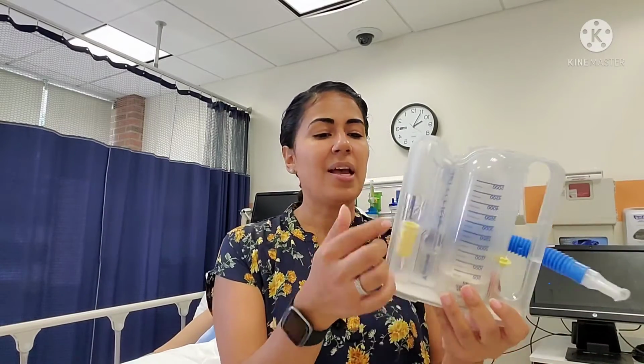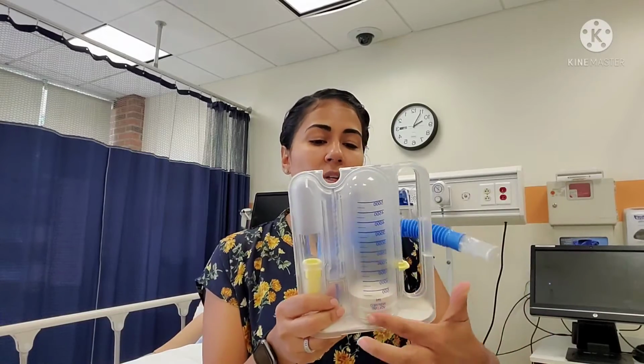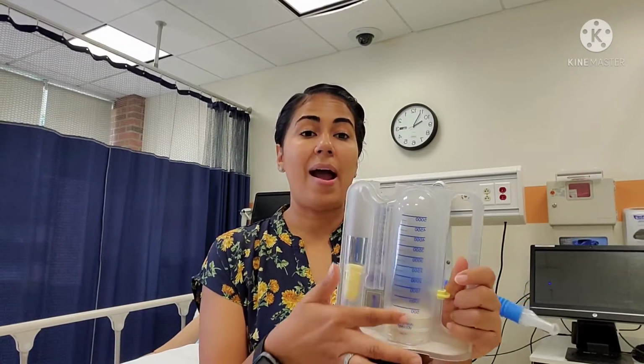We want to take a nice, slow, steady, deep breath in, hold it for a few seconds, and then release it, okay? And during that time, this little yellow indicator should stay in this window. And that's what we're looking for. We're not only looking to see how high they can get this, but we're also looking to see if they're able to hold that breath. Now, in most cases, in the beginning, they're going to struggle with this a lot.